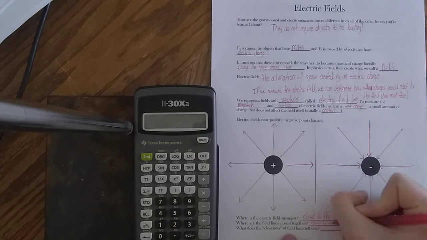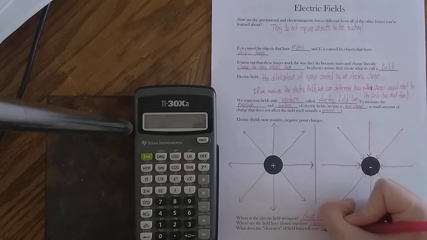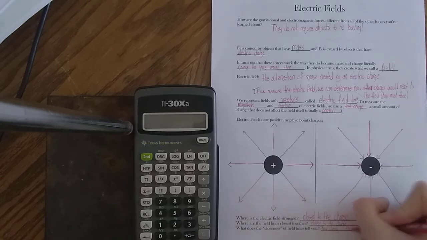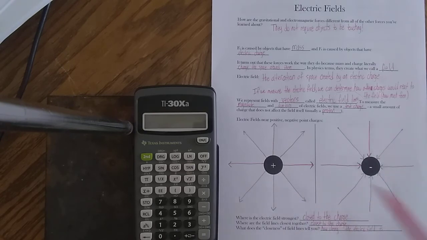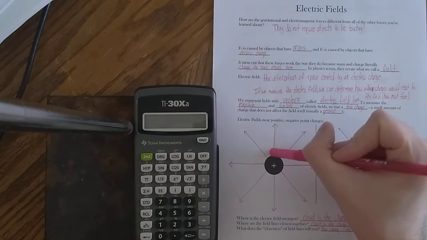So that's kind of interesting, because what do you think this tells you? If the field is strongest closest to the charge, and that's also where the lines are closest together, what do you think the closeness of field lines tells you? This is what tells you how strong the electric field is. How strong that alteration of space is that can affect other charges. So what that means is the electric field is stronger closer in, which ultimately means that there's going to be charges that are more affected when they're closer in than when they're farther away.